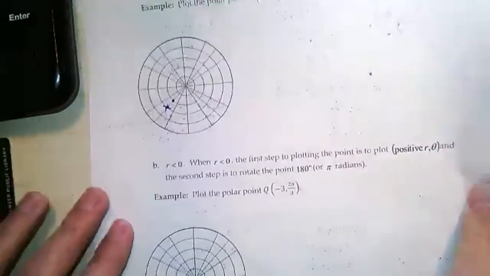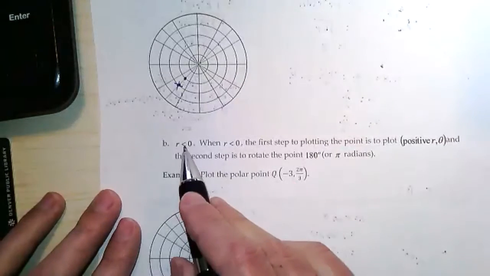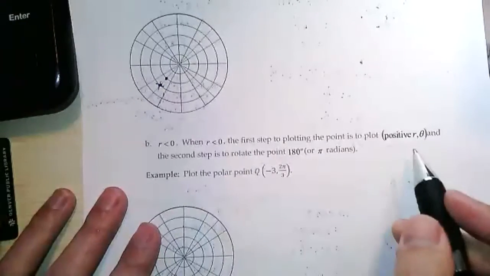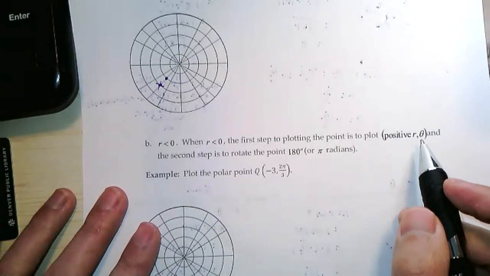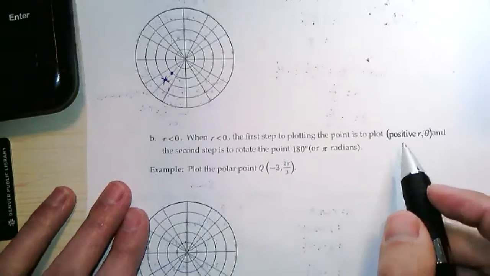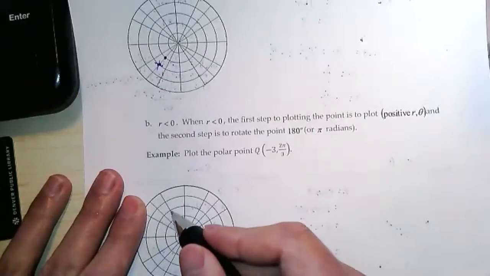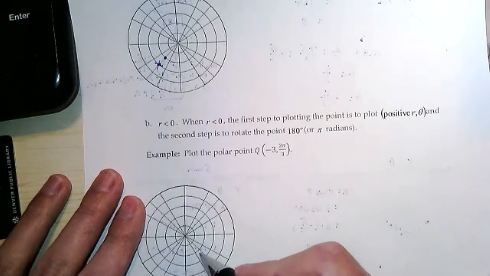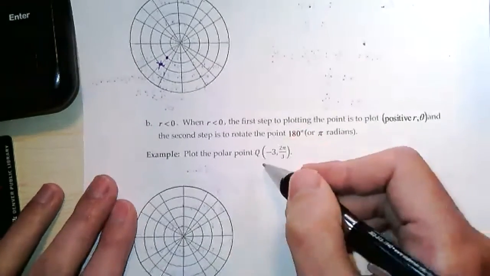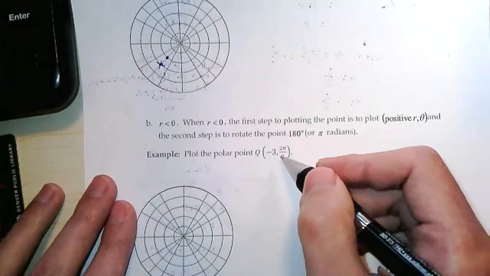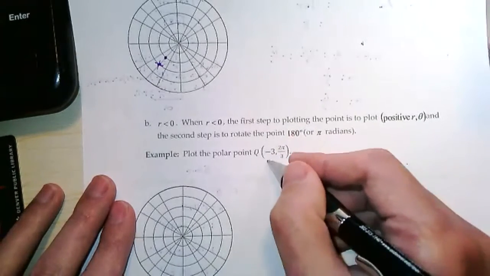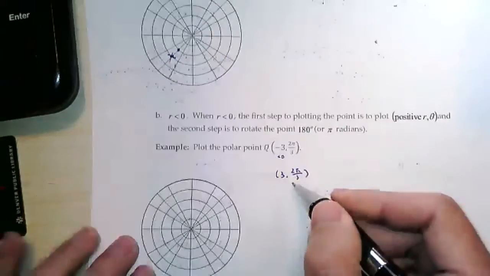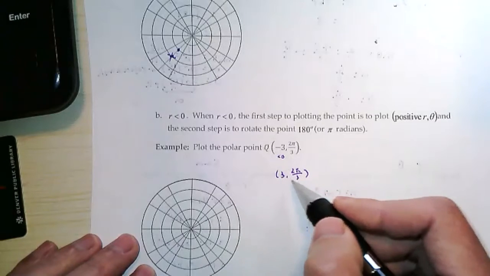Something easy. How about when you are given r, which is negative? So first, you find the point with positive r and theta. Okay. Then, as for the negative r, if you find it here, you just go in the other direction. That will be a negative r. Let's take this as the example. We are given a negative r. So we cannot find it easily. So instead, we find a positive r first.